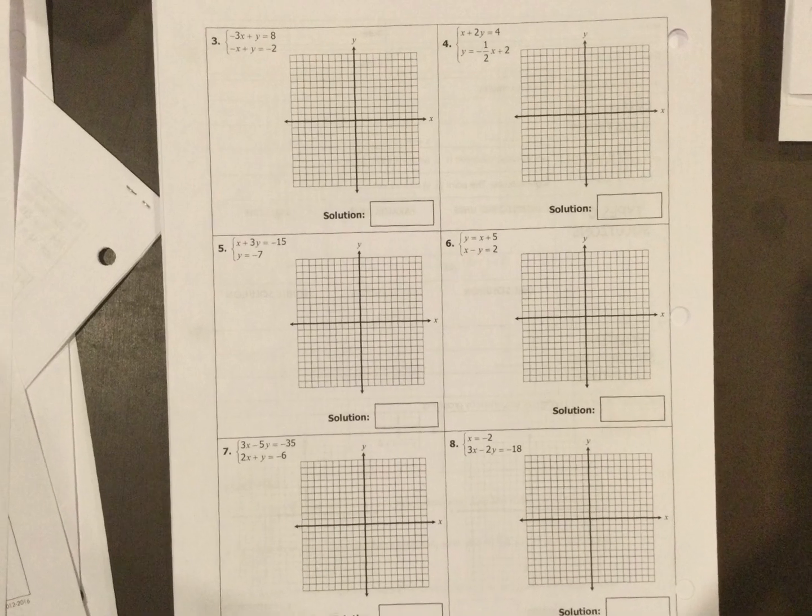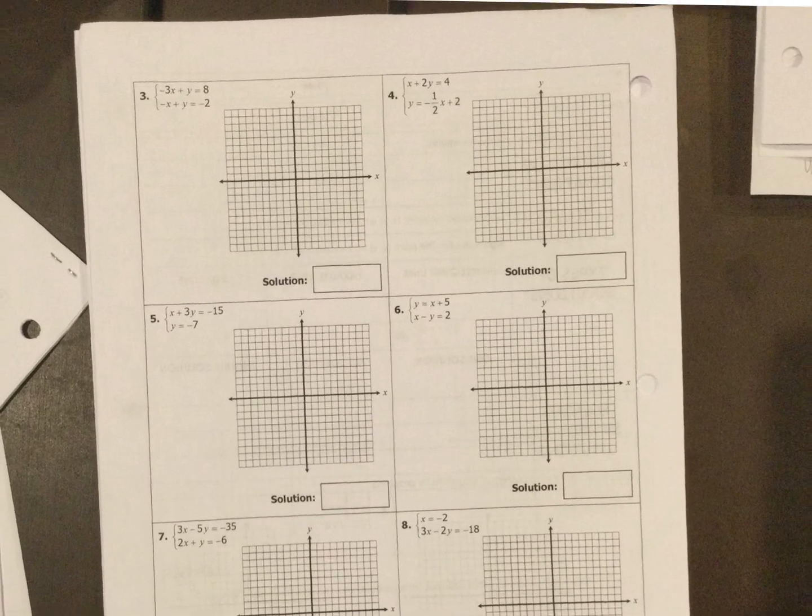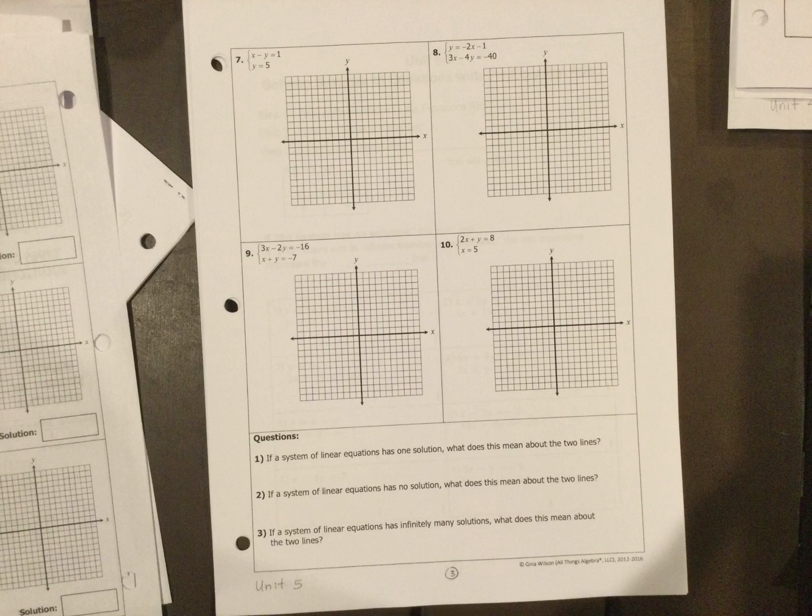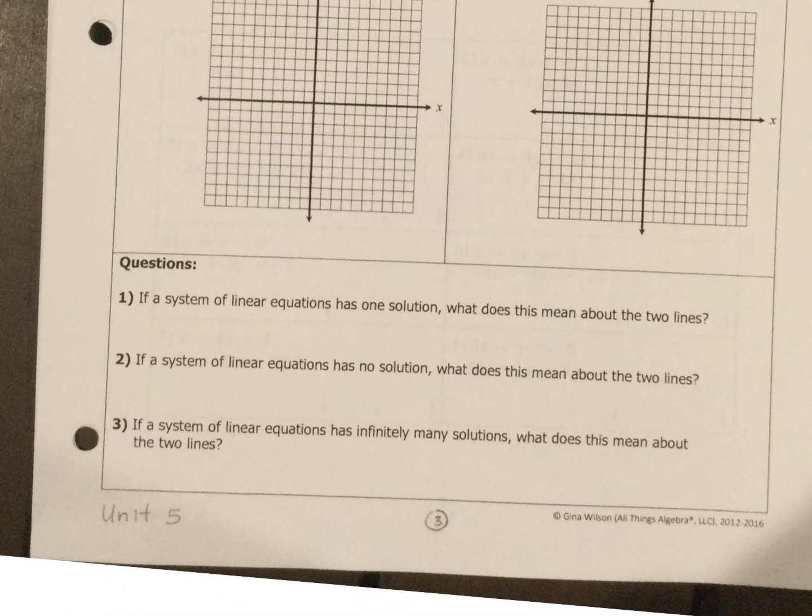For practice, I would like for you to do on your own 3, 4, 6, and 8. Type them in the Grapher app and get a coordinate. Your solution will always be a coordinate. When you are done with that, I need you to flip over to page 3. And we're just going to fill in the bottom.